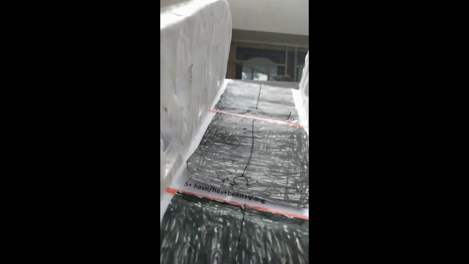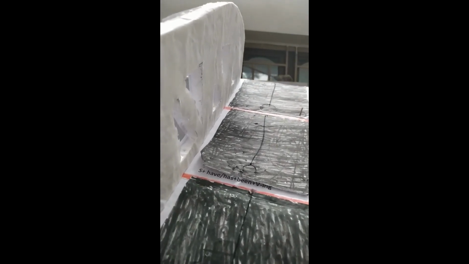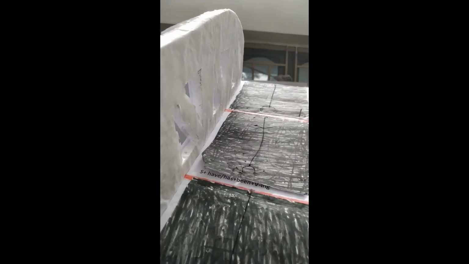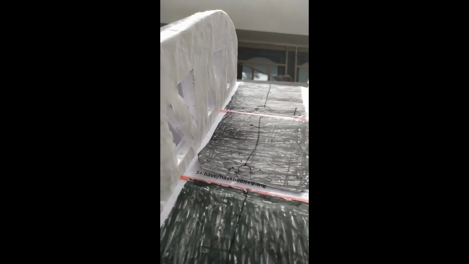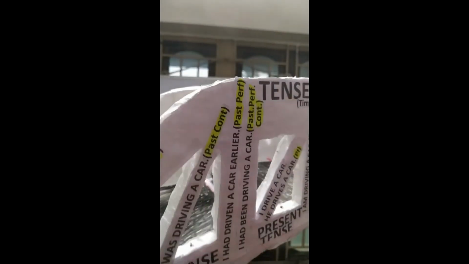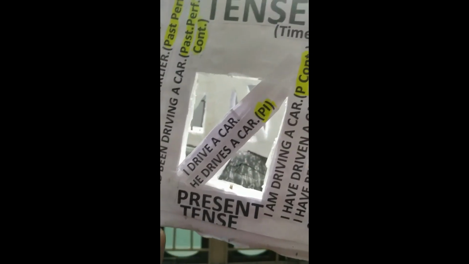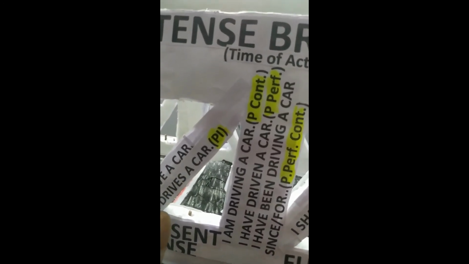Okay. Now I am going to show you the applications of the sentence structures and the definitions of the different forms of the present tense with the help of my model. See the present tense. First sentence is I drive a car. He drives a car.